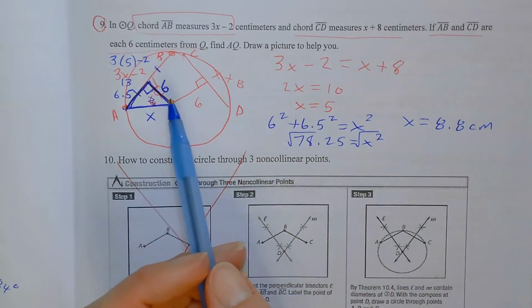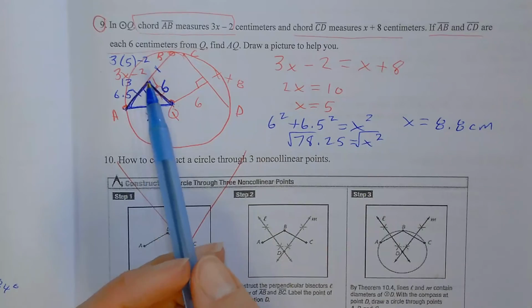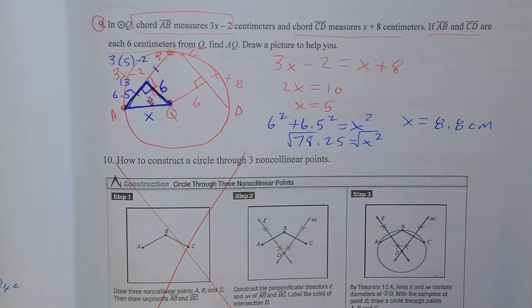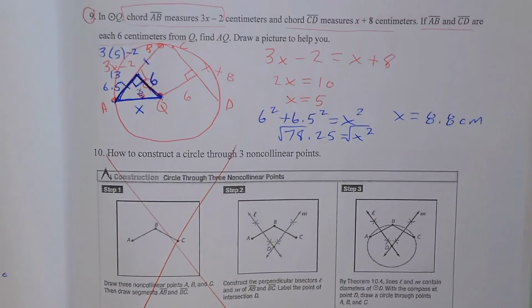So again, this is a little harder than you guys are going to have to do. I just am showing you how you use all the theorems together and then Pythagorean theorem at the end to solve that. You may skip these constructions. We will not be doing those this year.